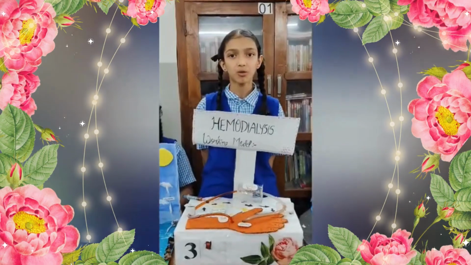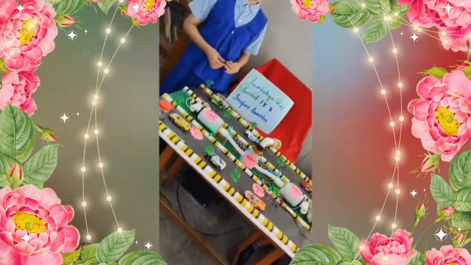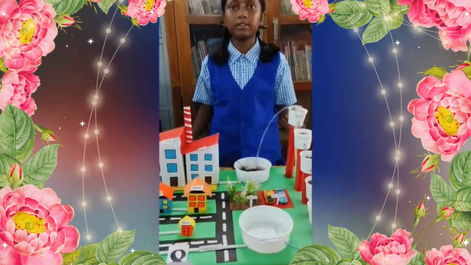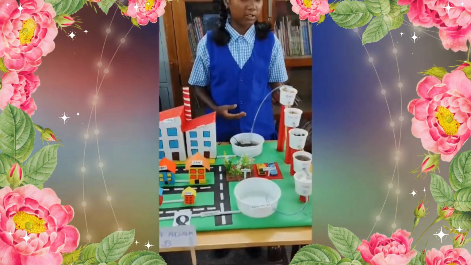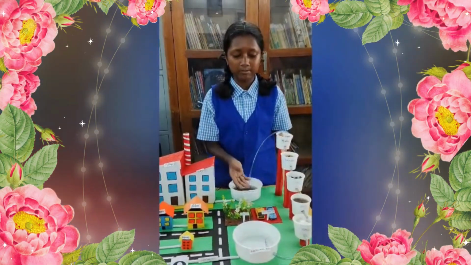My model is hemodialysis. And my project is to control air pollution. I have made a model for wastewater management. From the factory, the wastewater is collected in wastewater storage, and it goes to the treatment plant. From the treatment plant, it is collected as purified water.